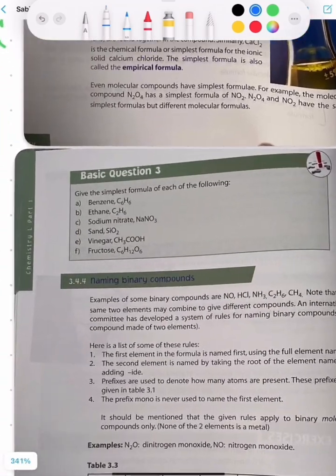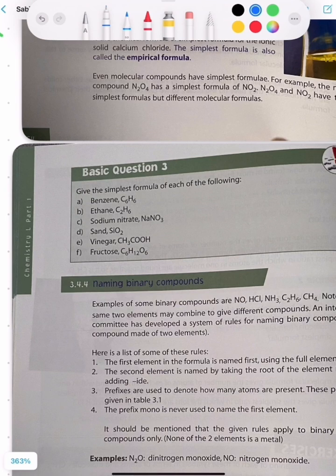Basic question 3, give the simplest formula of the following. C6H6 divided by 6, so CH. Ethane C2H6 divided by 2, so CH3. Sodium nitrate, nothing to divide, so NaNO3. SiO2, nothing to divide, so SiO2.